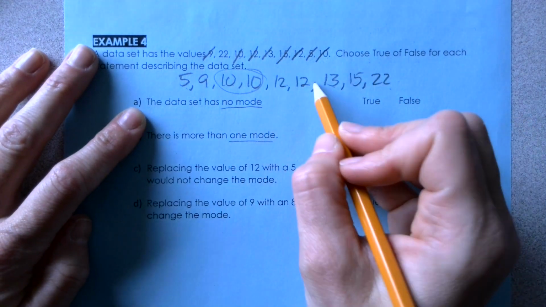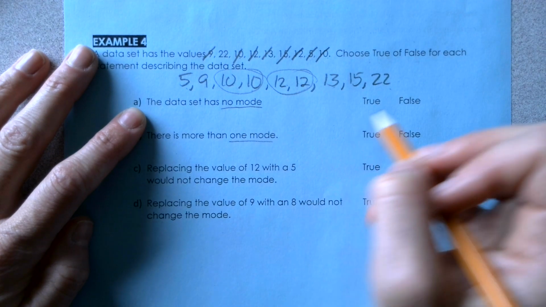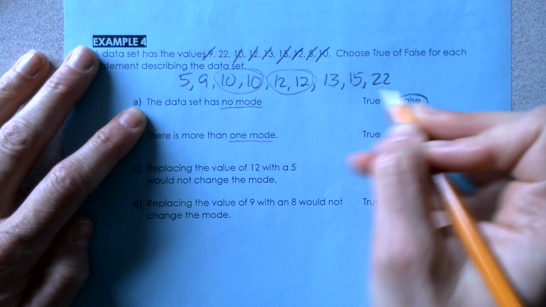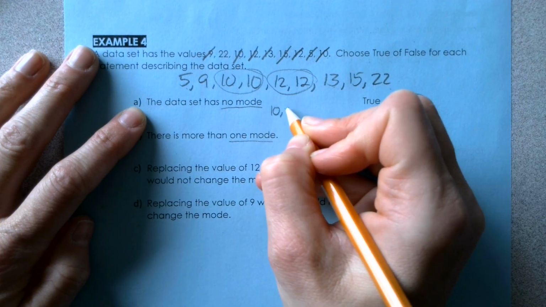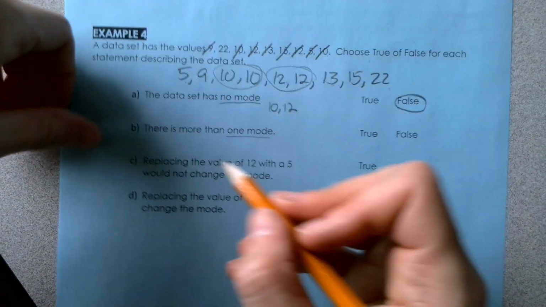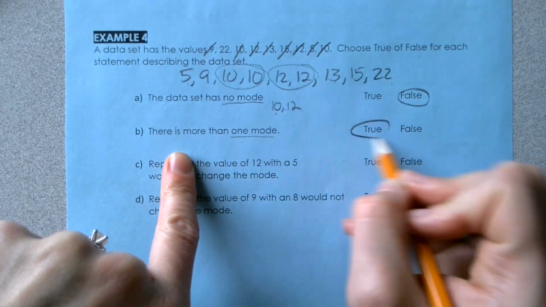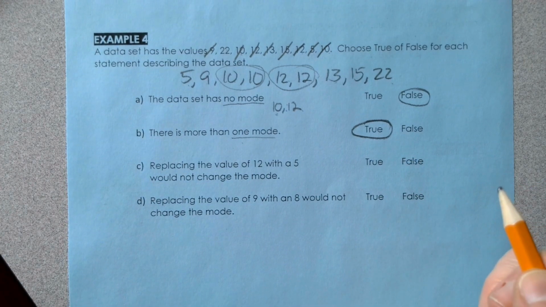Does it have no mode? Well, 10 repeats, 12 also repeats. So that's false. Our mode is 10 and it's 12. So it can't be no mode. There is more than one mode. True. If there's a 10 and a 12, there is more than one.